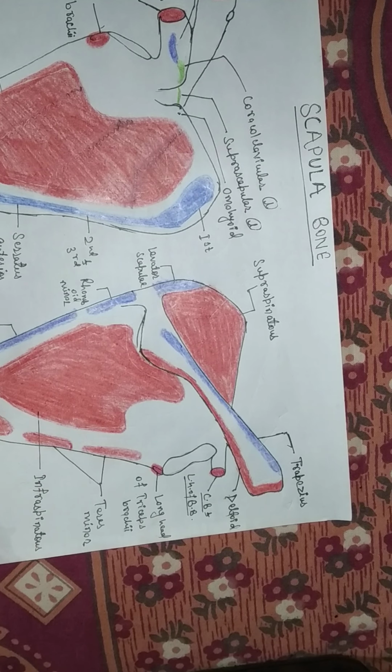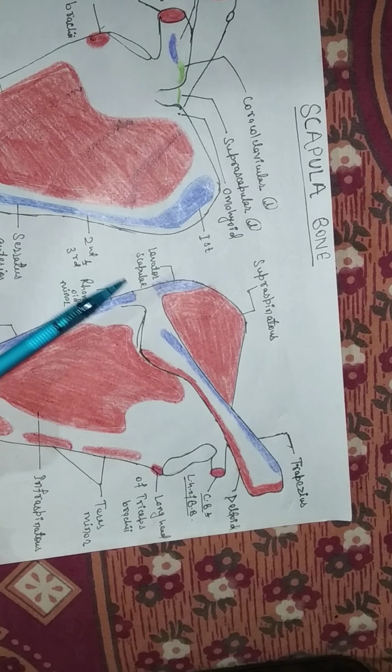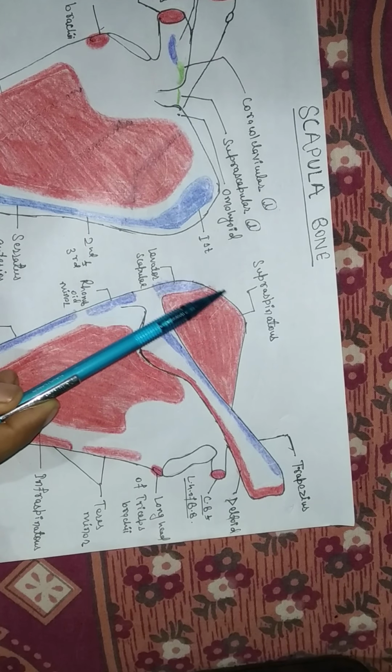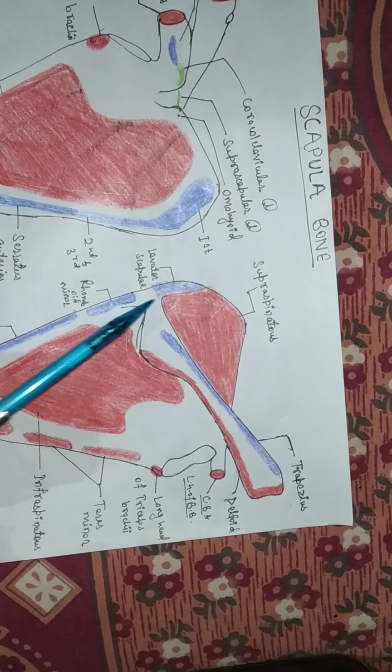After that, levator scapulae. This is the levator scapulae. This muscle is inserted along the dorsal aspect of the medial border. This is the medial border from the superior angle up to the root of the spine.